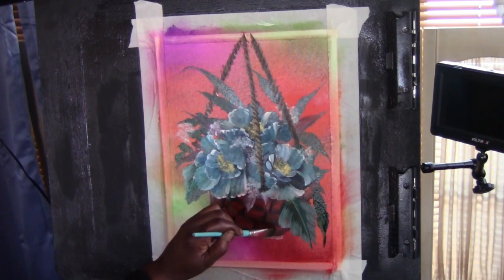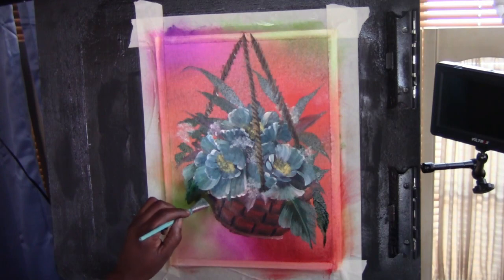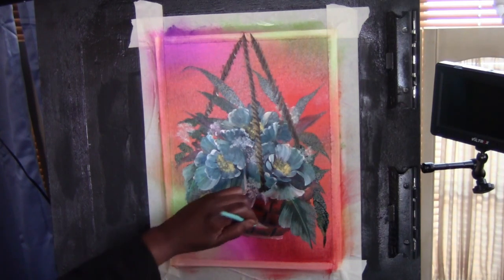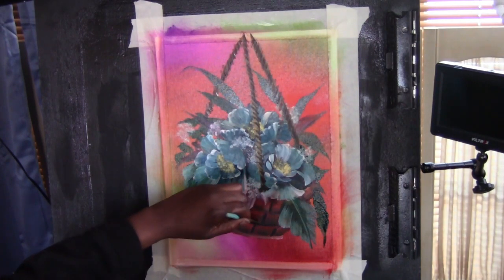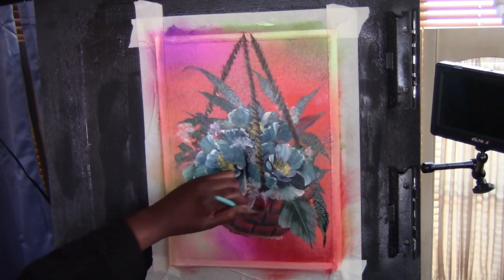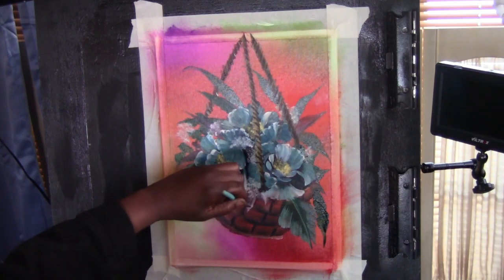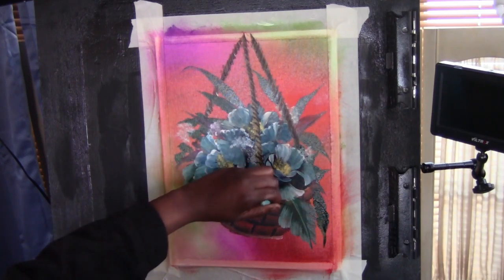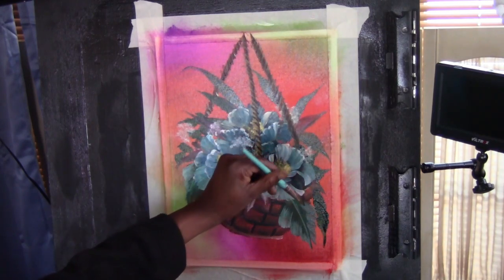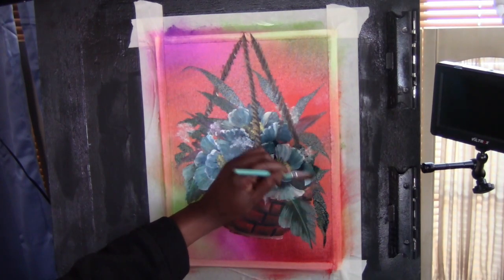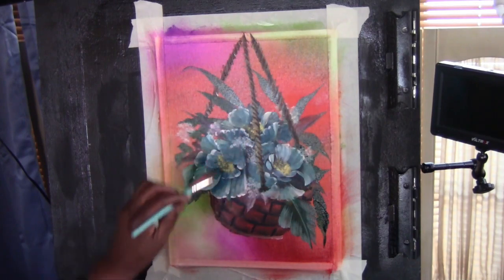So I'm just making them a little darker. Okay, and I'm gonna add that curvature to them. Add that curvature, just like that. A little bit in here too. Add some of that curve right up in there. A little bit in here. Add some of that curve up in there. A little bit in there.